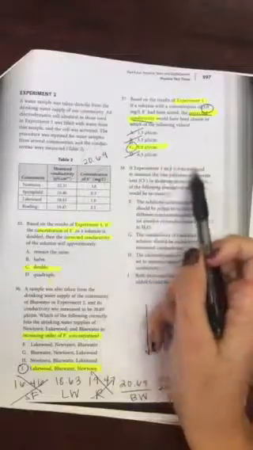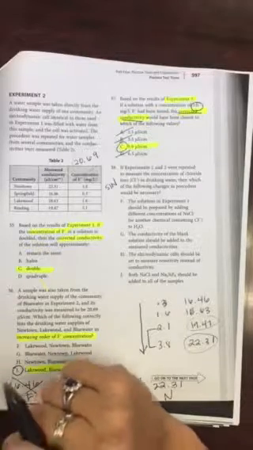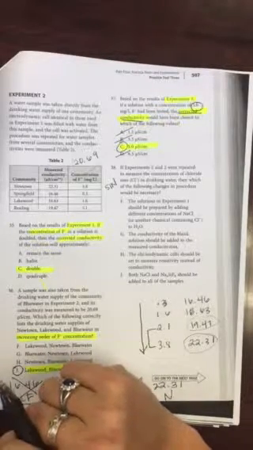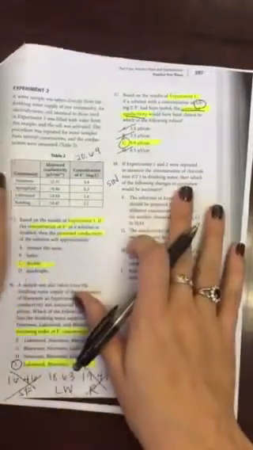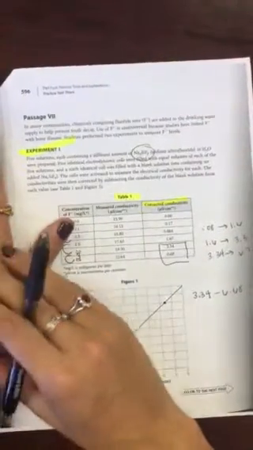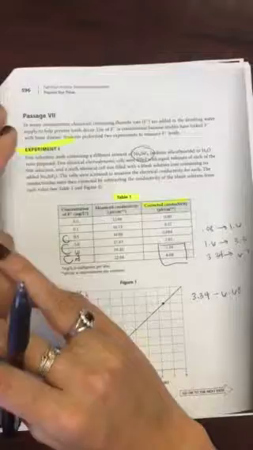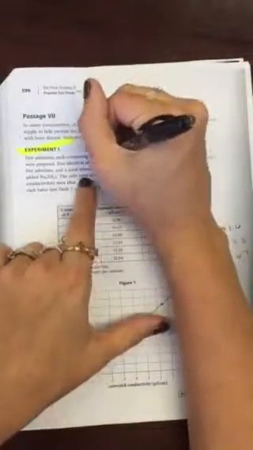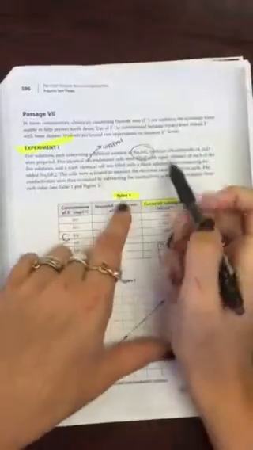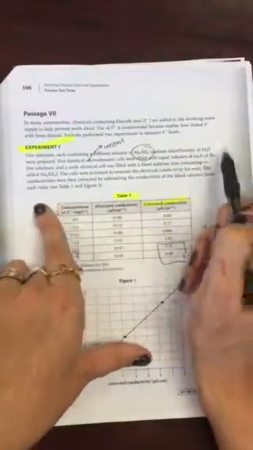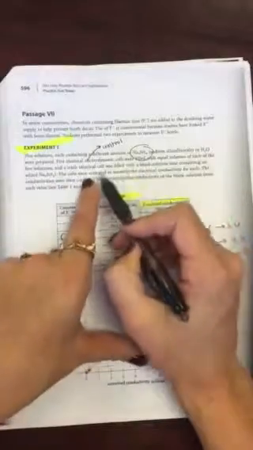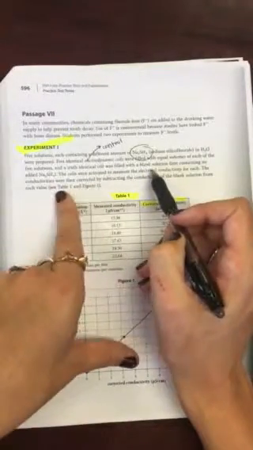All right, let's do 38. So if experiments 1 and 2 were repeated, that means this is an SIN question because it's going to ask you about methods. To measure the concentration of chloride in drinking water, which of the following changes in the procedure would be necessary? So that means we have to go back and actually look at the procedure. So 5 solutions, each containing a different amount of Na2SiF in H2O were prepared. 5 identical electrodynamic cells, that's a control, were filled with equal volumes of each of the 5 solutions, that's another control, and a 6th identical cell was filled with a blank solution.